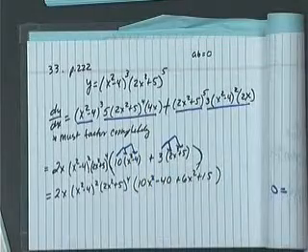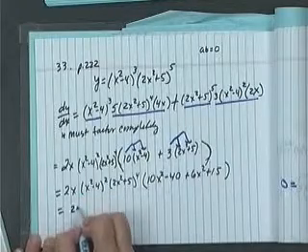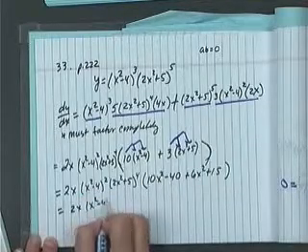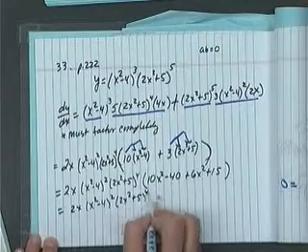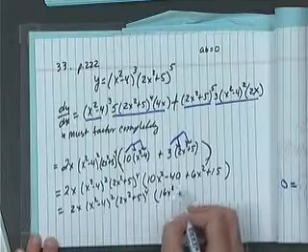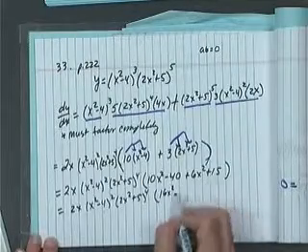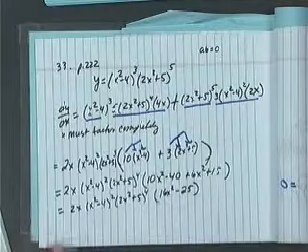Don't forget your little negative signs there. All right. 2x times x squared minus 4 squared times 2x squared plus 5 to the 4th. And that looks like I have 16x squared. Would that be minus 25? Minus 25.